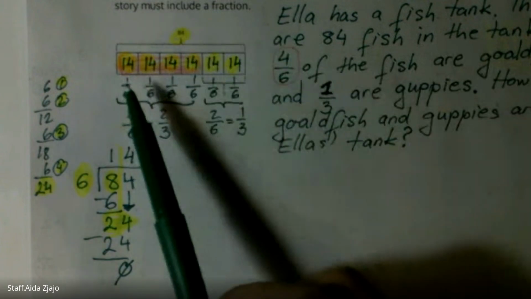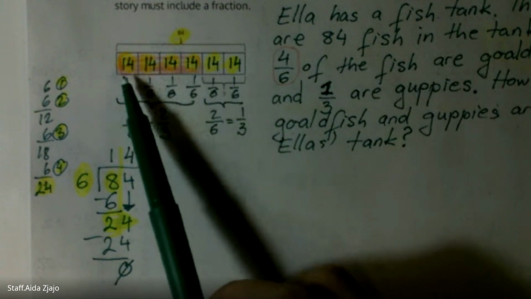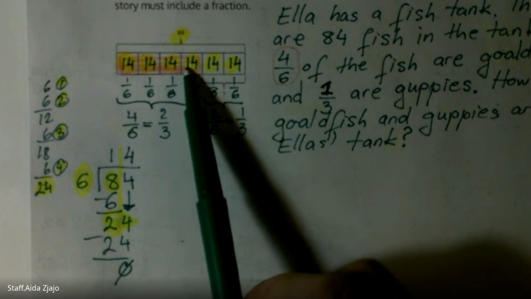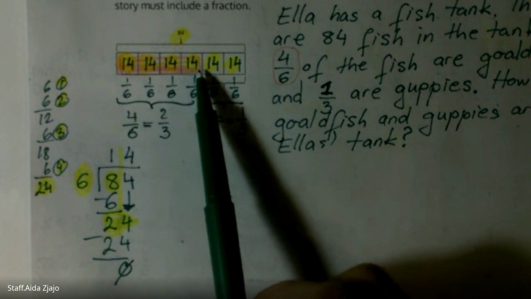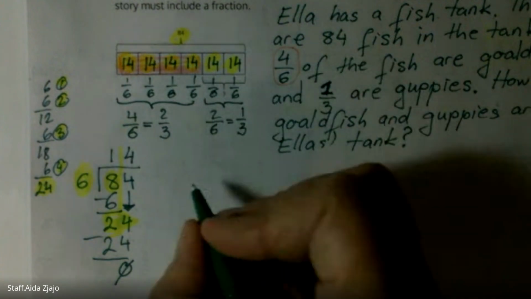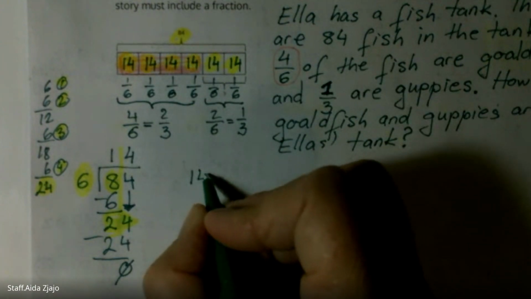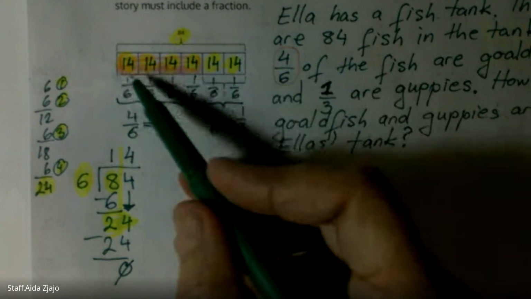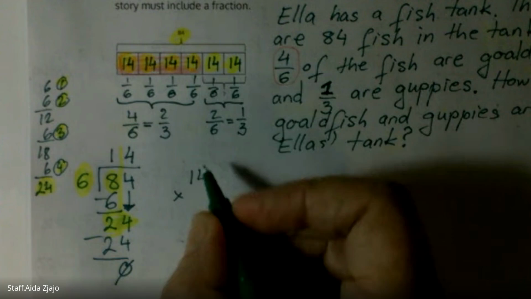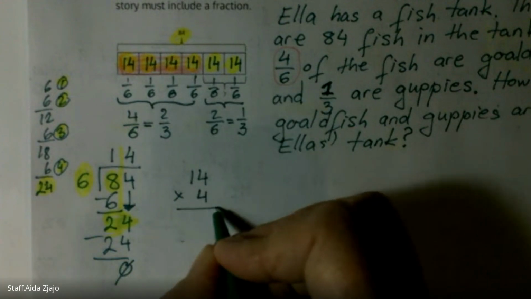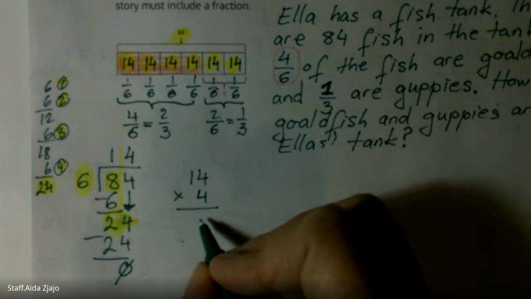If you think how to add these, you can say 10, 20, 30, 40, and then 4 times 4 is 16, so that should be 56. Or if you know how to multiply, then you can say 14 times 4. 4 times 4 is 16.